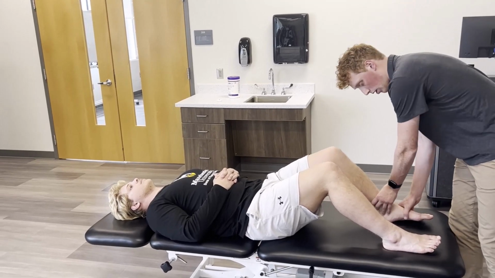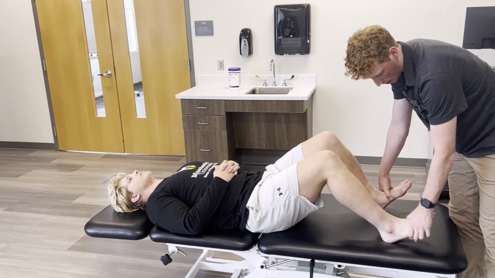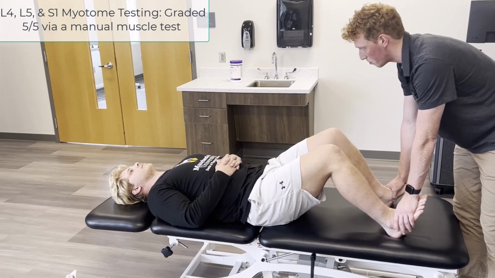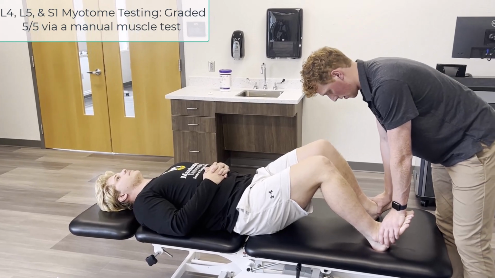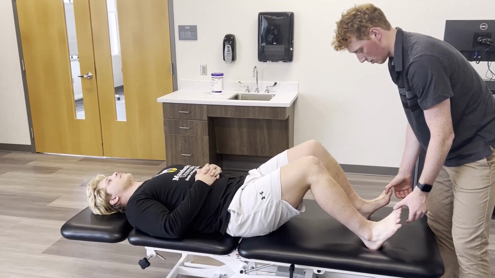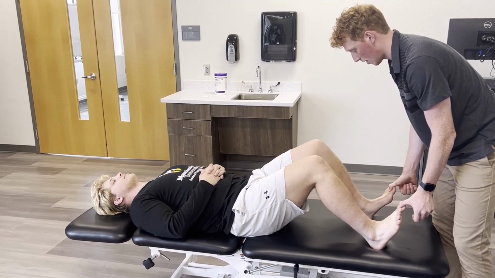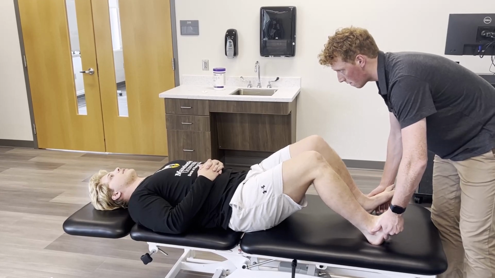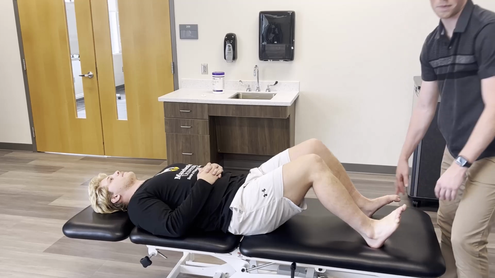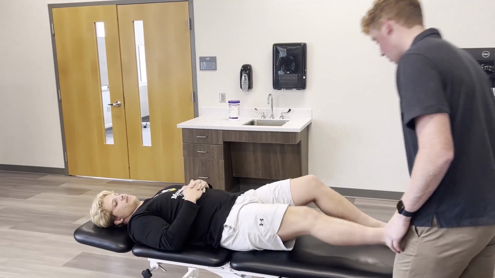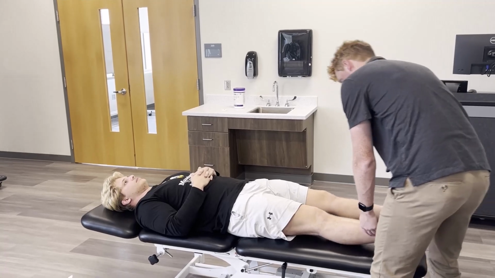Now I'm going to do some myotome testing. I'm going to have your feet up. I'm going to press down on them, and you just try not to make me press them down. Now the L4, L5, and S1 myotomes are tested via manual muscle testing of dorsiflexion, ankle eversion, and great toe extension. Patient demonstrates a normal response of 5 out of 5 strength for all, which also rules out any abnormalities of the myotomes above L4.